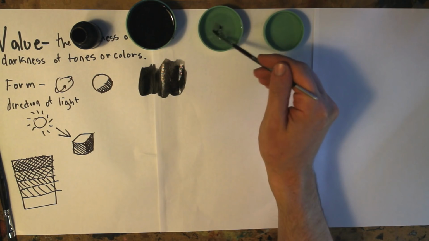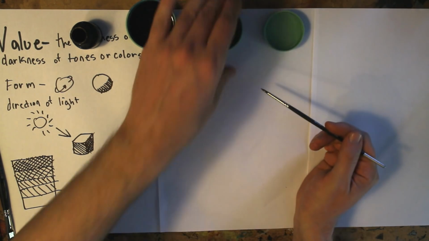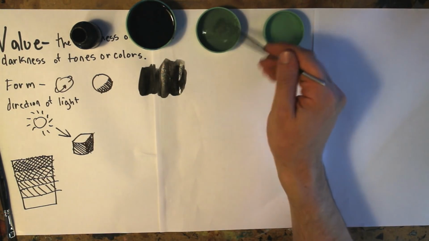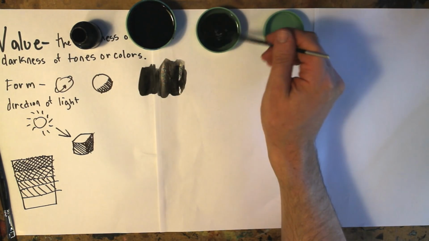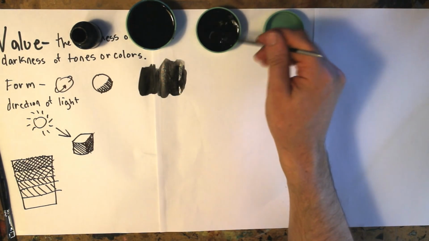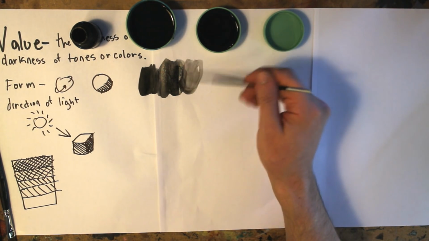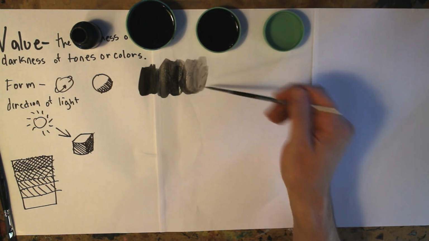Now with this color, we'll simply go into the next one up. Just take this color here. This also has too much water in it. Get rid of some of that. And now we've got a lighter gray here.